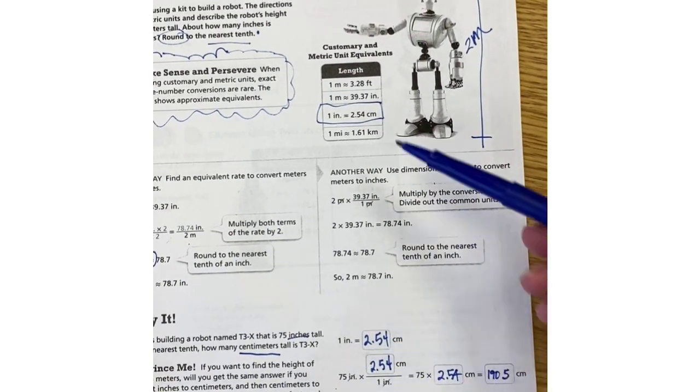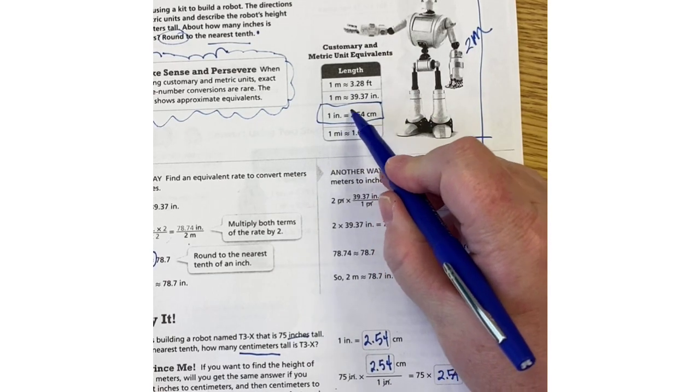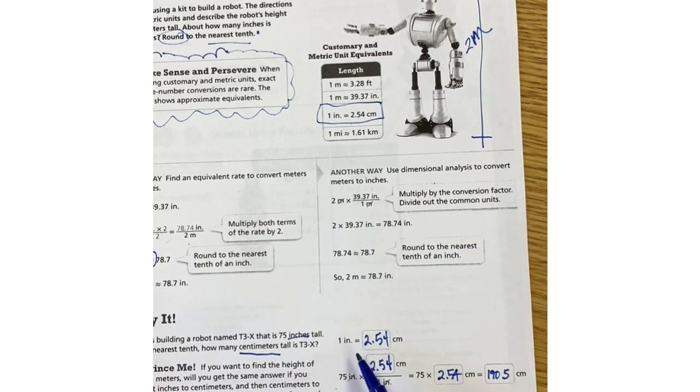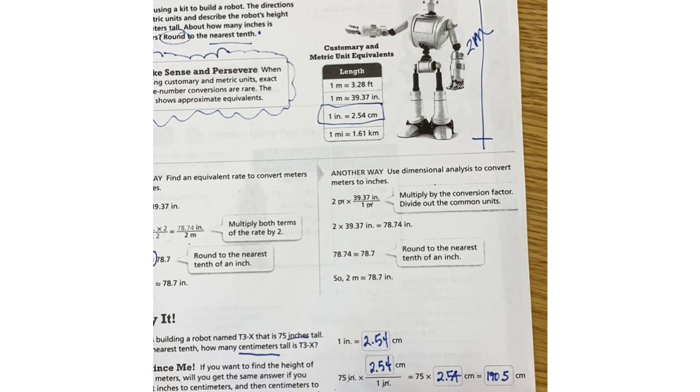We know from this one, and this is an exact conversion, so we don't have approximately, 1 inch is 2.54 centimeters. So we know that he is 75 inches tall. We're going to set it up this way. Those inches cancel. So we end up multiplying 75 by 2.54, and we get 190.5 centimeters tall.